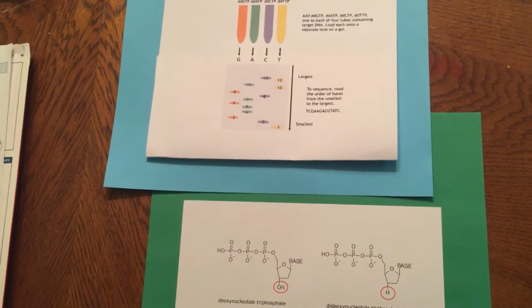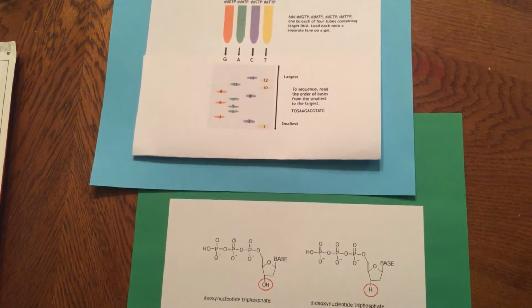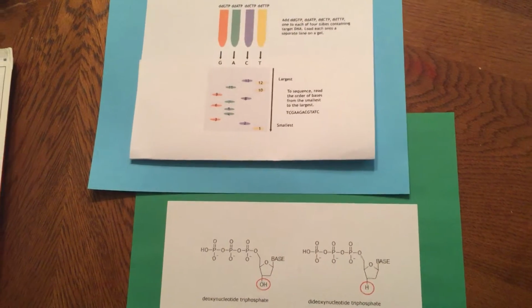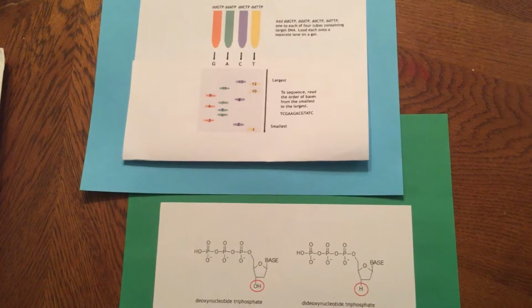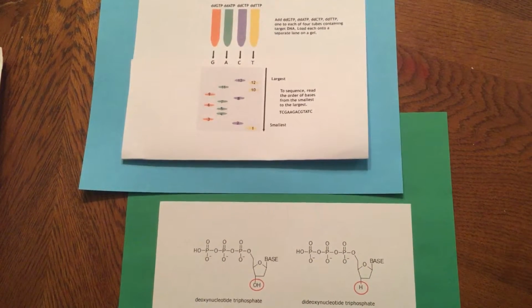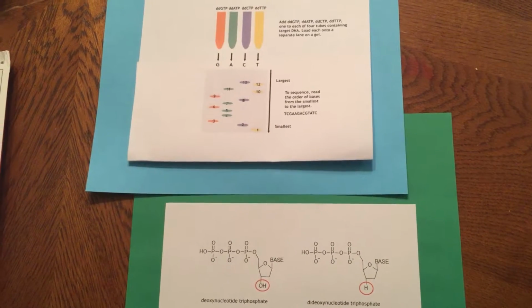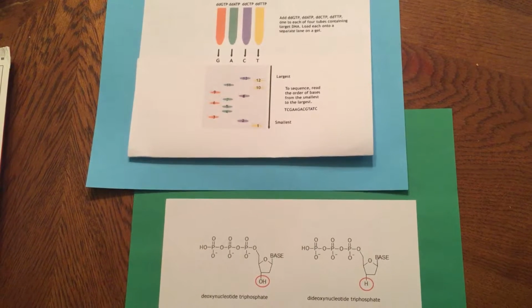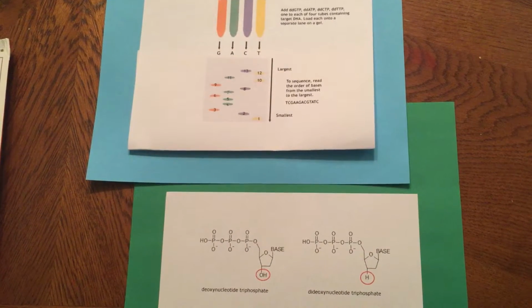DNA cycle sequencing is also known as the Sanger method. It's a method used to determine the order of the nucleotide bases in a strand of DNA, so it determines adenine, guanine, cytosine, or thymine. And it starts out very similar to PCR in that the first step is denaturation.